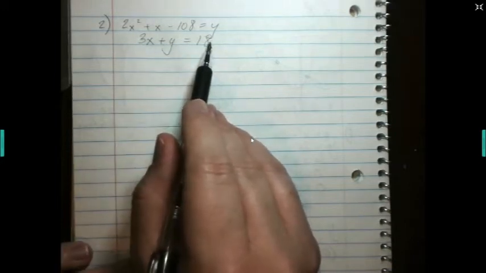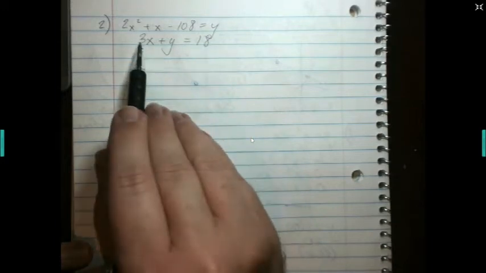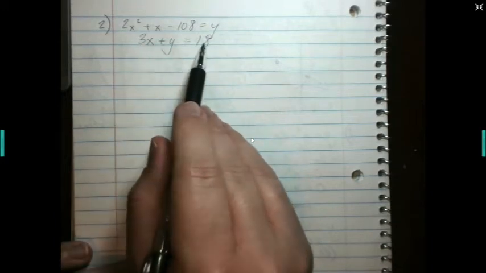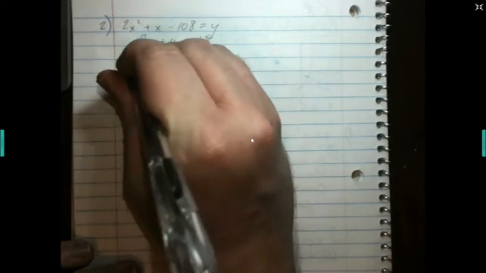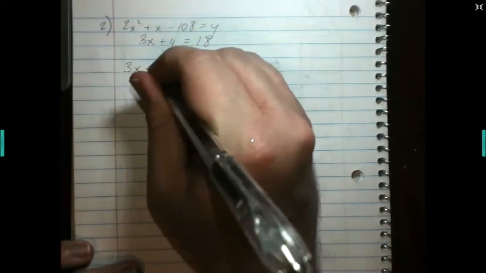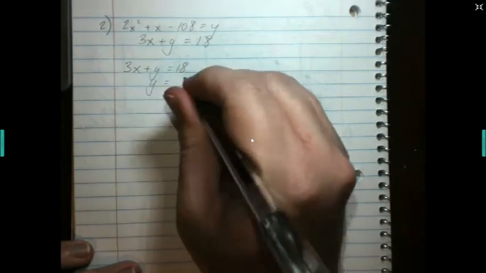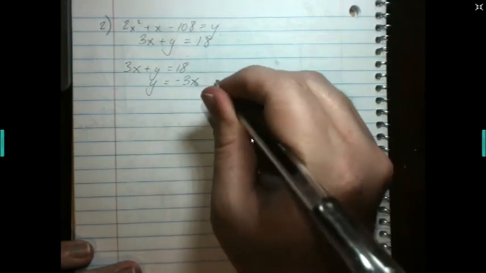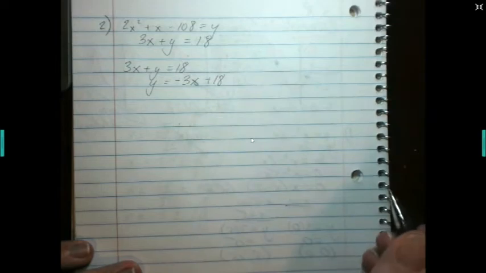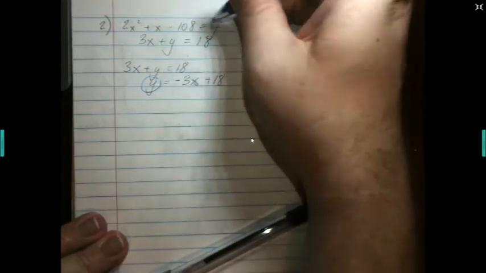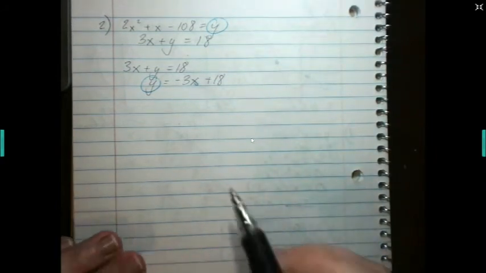Well, we're going to do the exact same thing as we did before, but our first step is going to be to convert this into y equals. So I'm going to do that by rewriting, and then I'm just going to subtract 3x on both sides. So I'm going to have negative 3x plus 18. Well, now I have this equation set equal to y, this equation set equal to y. Because of that, I can set them equal to each other and solve. Let's take a look.